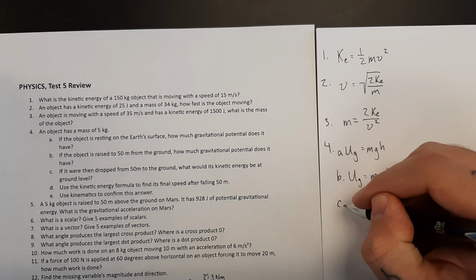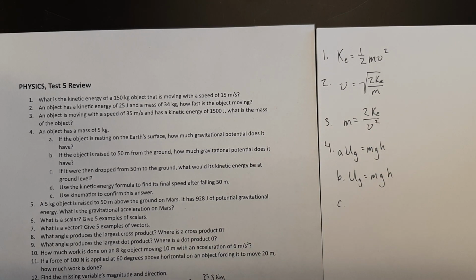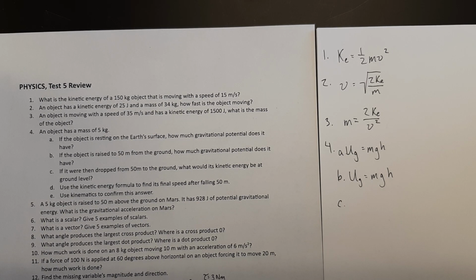Okay, C, if it were then dropped from 50 meters to the ground, what would its kinetic energy be at ground level? Okay, so we saw in A that at ground level, it has no gravitational energy. Okay, but at 50 meters, it does have gravitational energy. As it's falling down, it is losing gravitational potential. Okay, as it gets closer to the ground, it's going to be speeding up as well. Okay, so as you're losing gravitational energy, you are gaining kinetic energy.